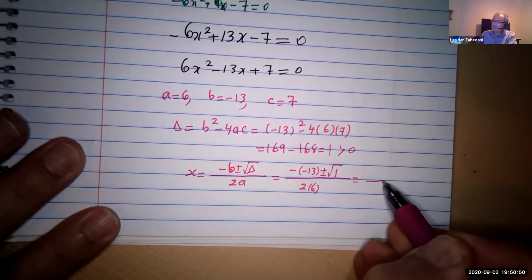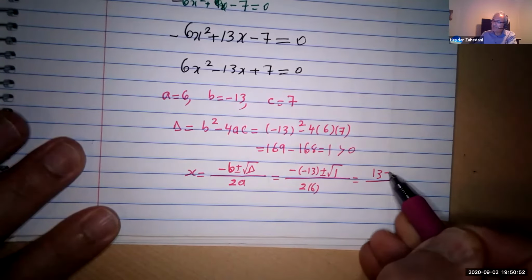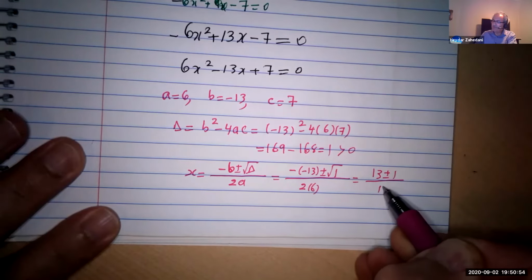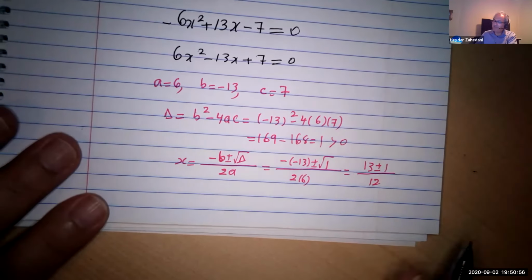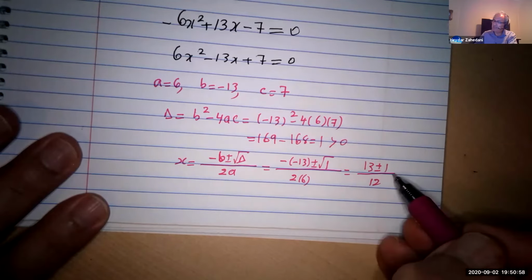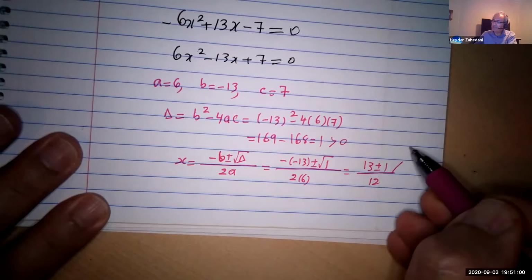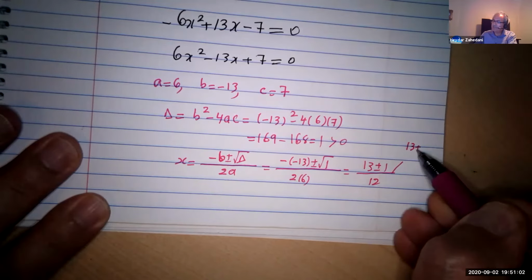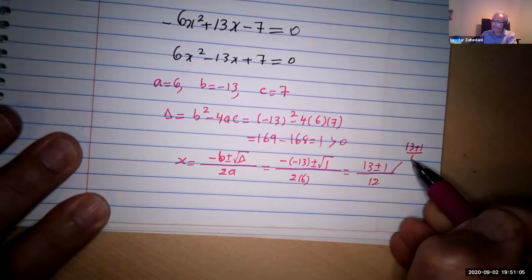Okay, you continue on the top. It's going to be 13. Radical 1 would be 1, divided by 12. So you have two solutions. If you go with the positive, that gives you 13 plus 1 over 12.